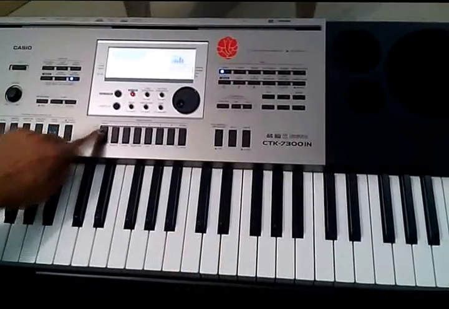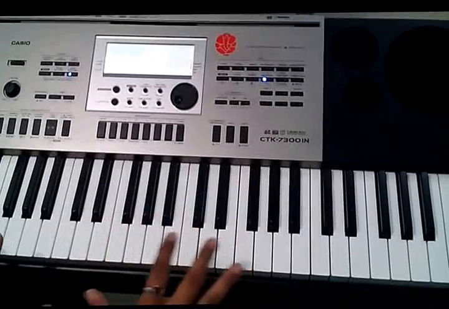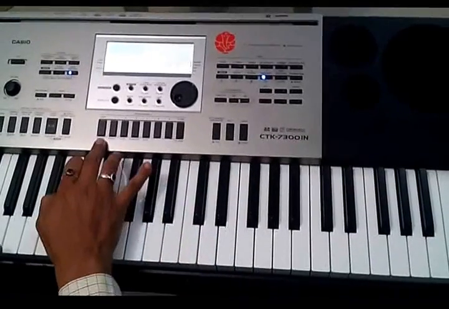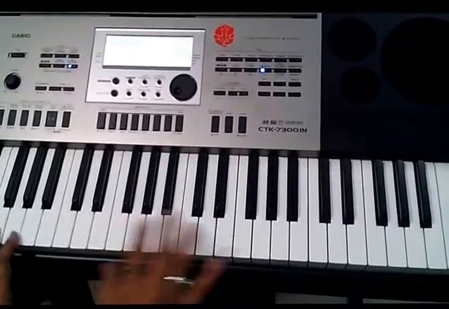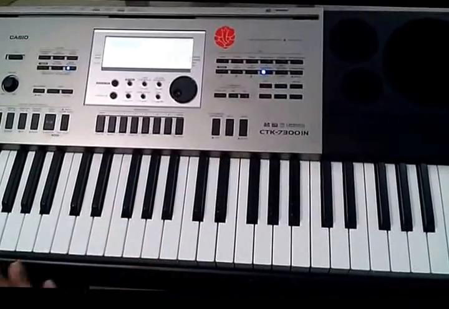Leave the keys, leave the delete button, press stop. So you need not delete the whole pattern. You can just press delete and press the wrong note. The wrong note would be deleted. Otherwise you would have to repeat the whole process from the start.